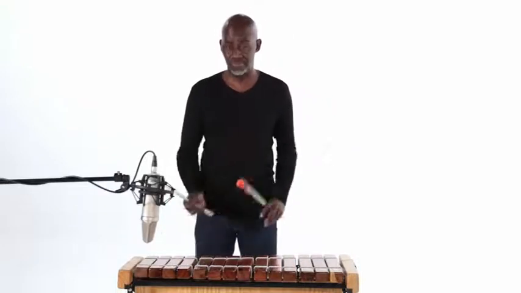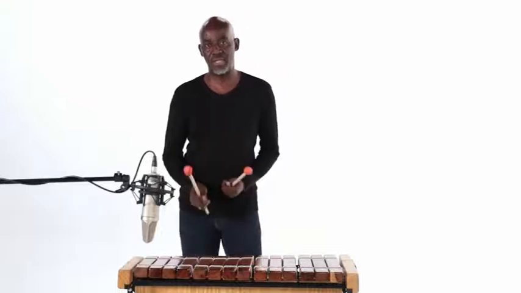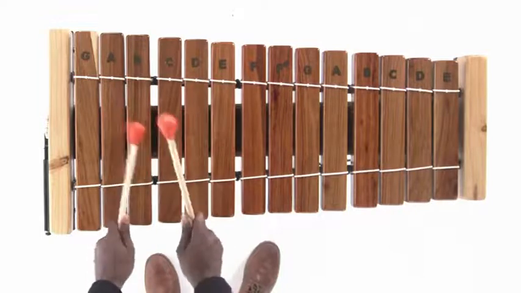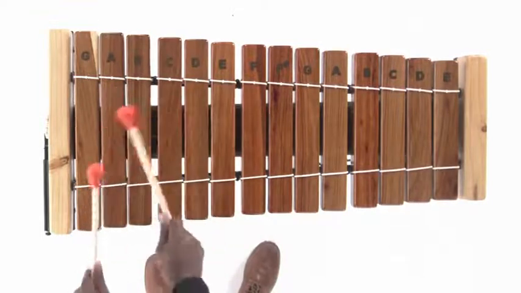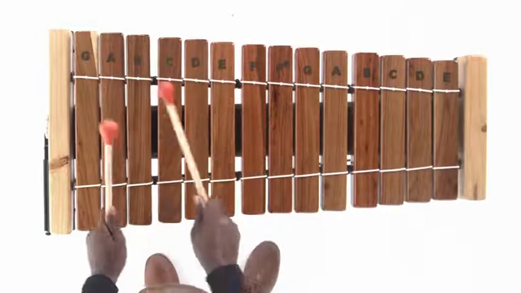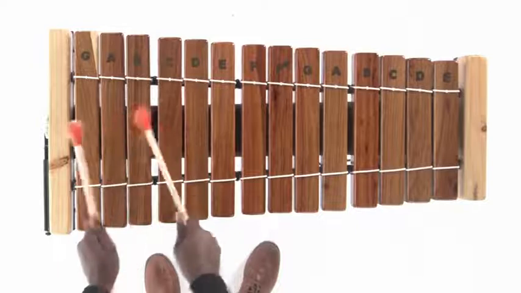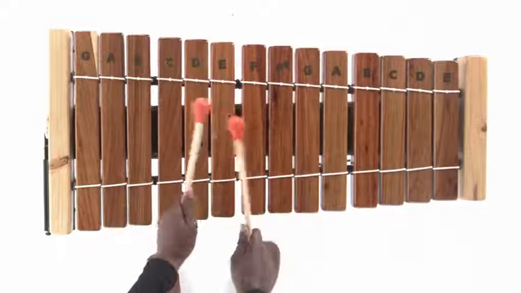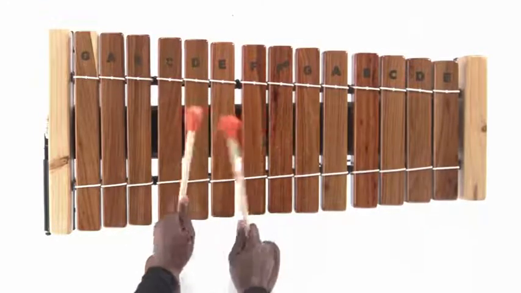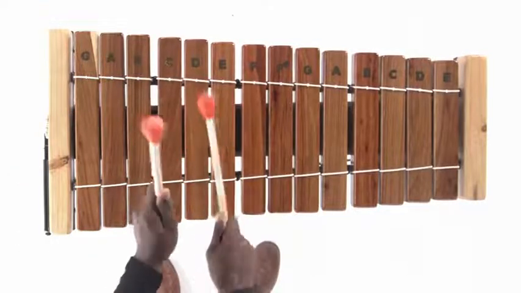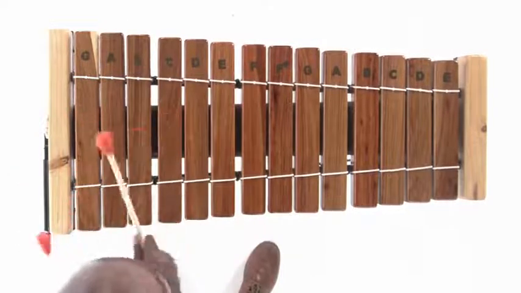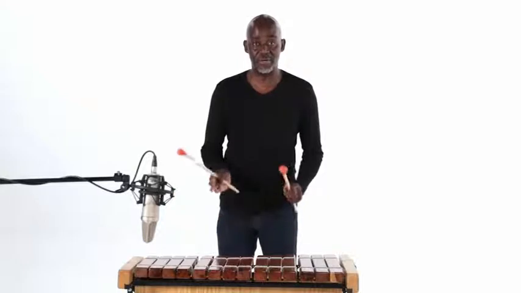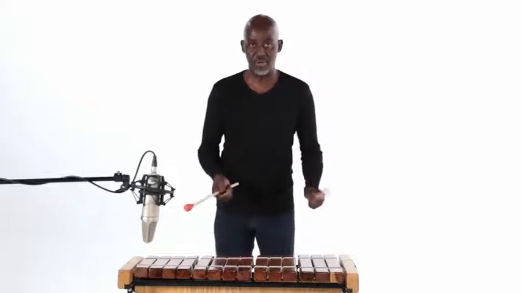I'm going to play the whole part of the melody through and then I'll come back and break it down. Right, so I'll just stop here and then I'm going to break it down, teach the whole melody up to the point where I stopped.